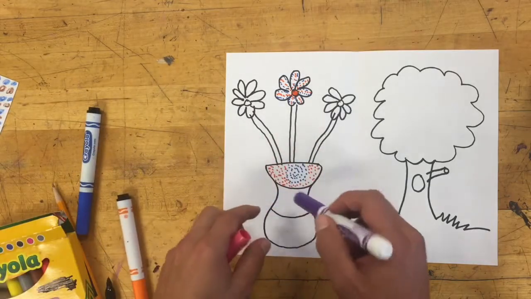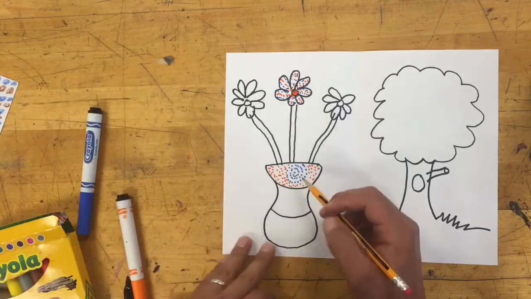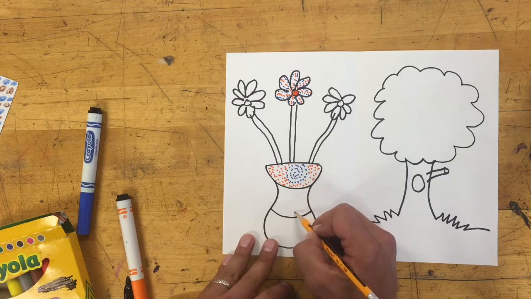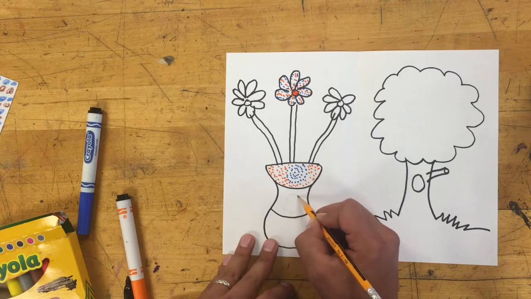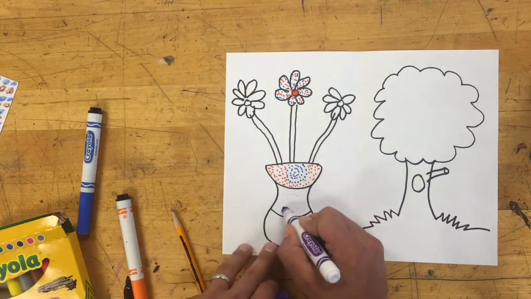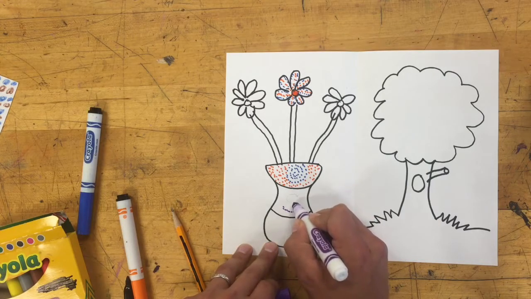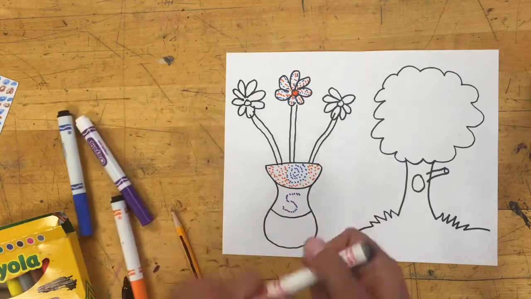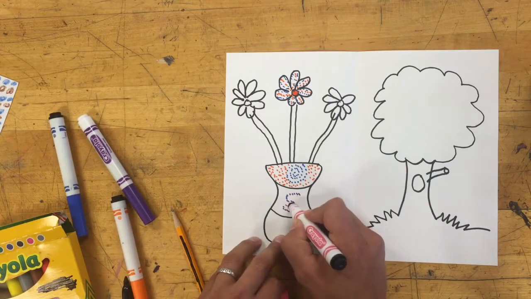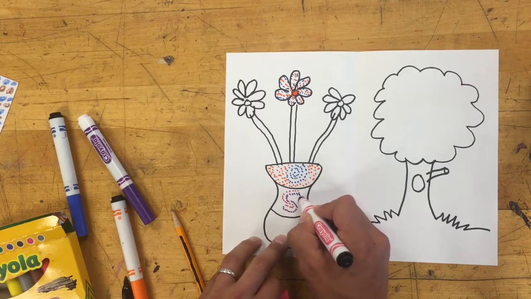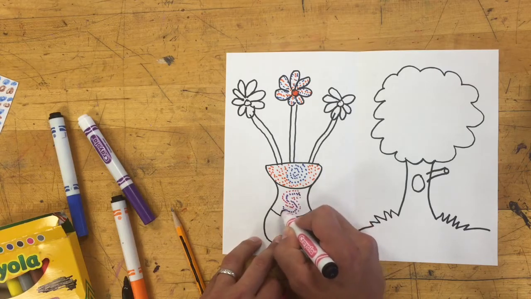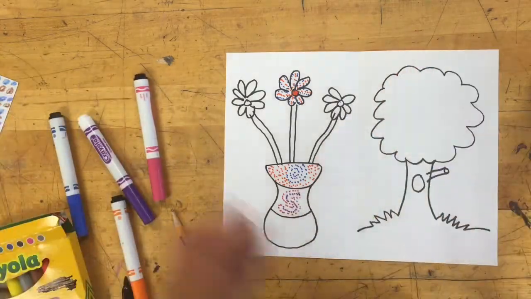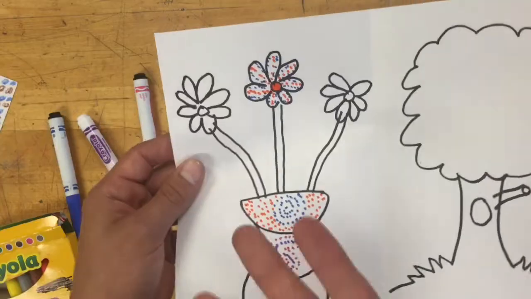Some people actually do writing, so maybe for Mr. Shooty, we'd do an S shape on here. And then you could fill that in with dots itself and make it kind of fun, and see if you like something like that. But really, your creativity can just go wild on this project. This is a good start to it.